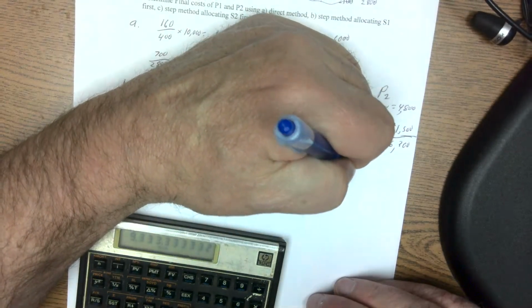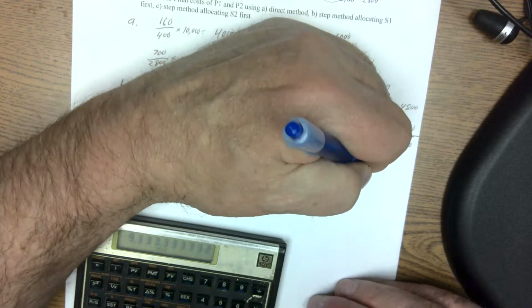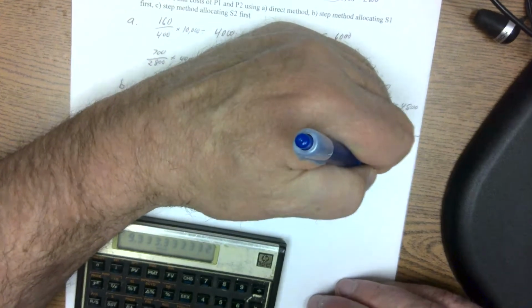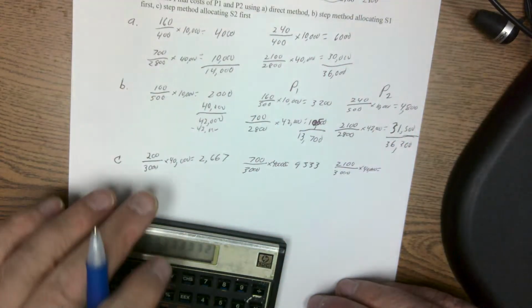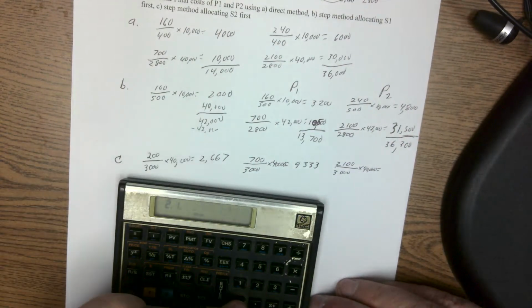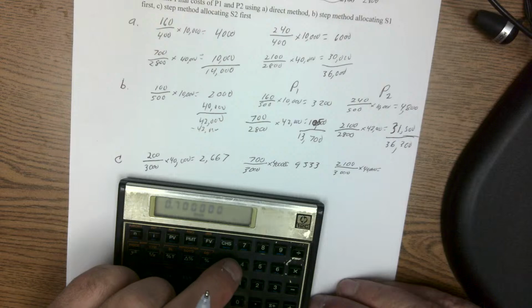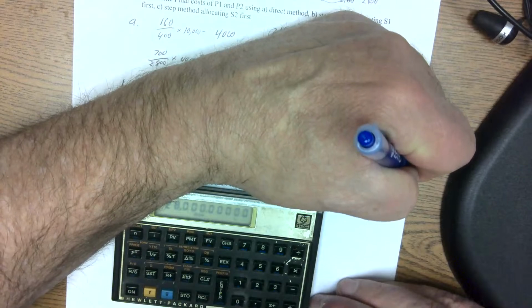And then we get 2,100 divided by 3,000. That's going to be 70% times 40,000. Should be 28,000, but we'll check it to make sure. $28,000.